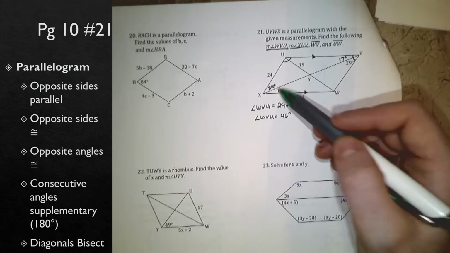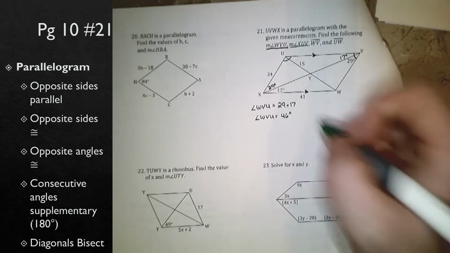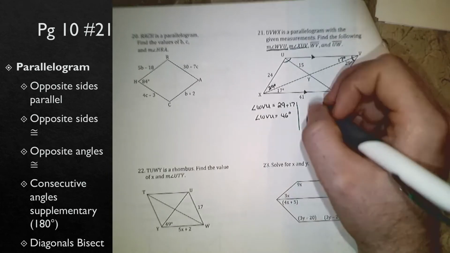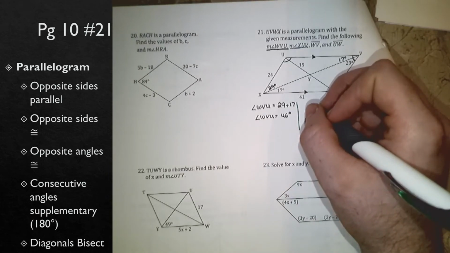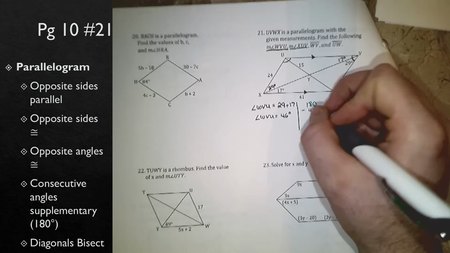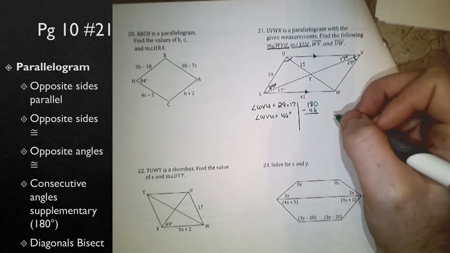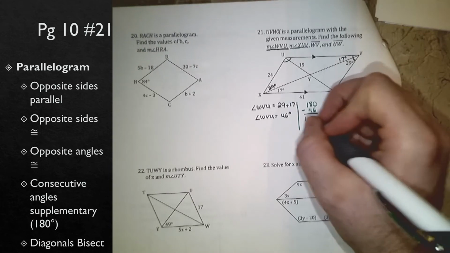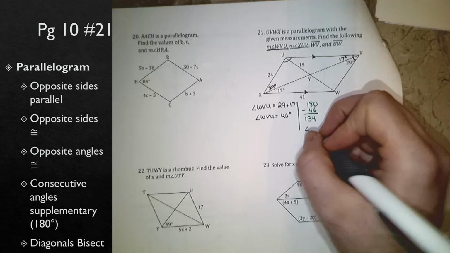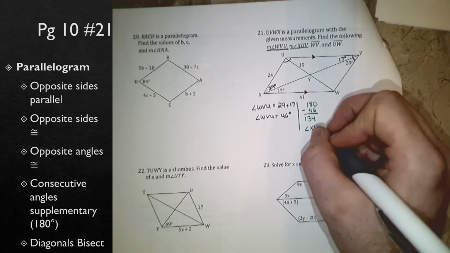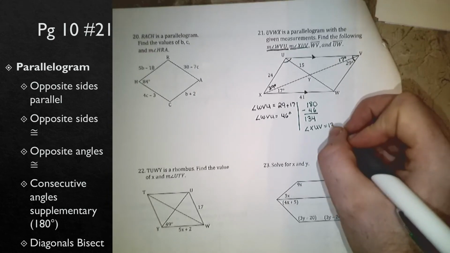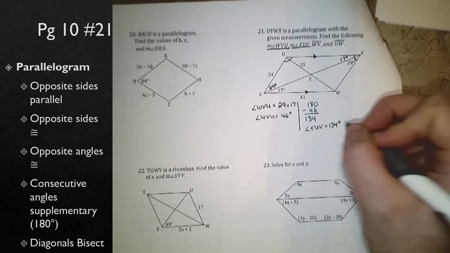So if I already know that this angle here is equal to 46, what I would want to do is 180 minus 46. When I do that, I'm going to get 134. So angle XUV is equal to 134 degrees.